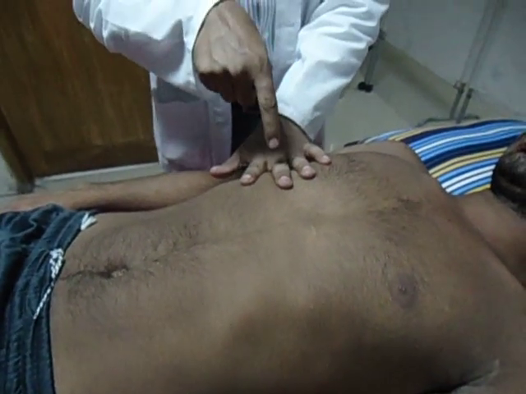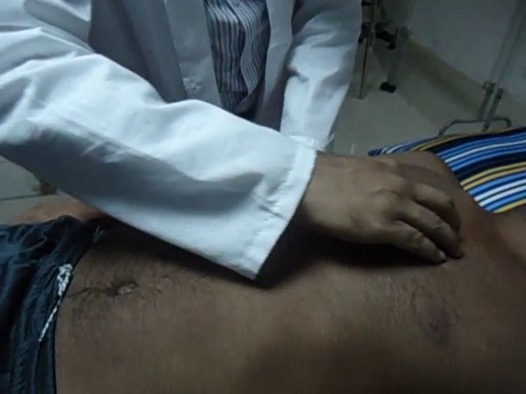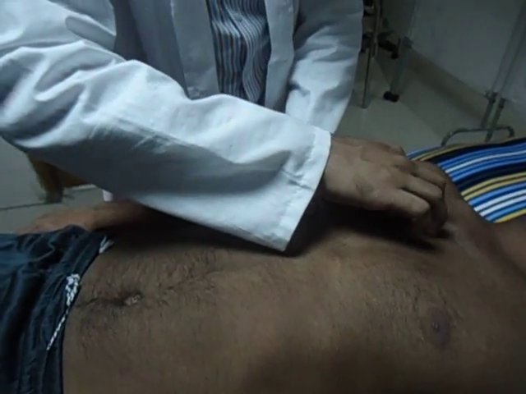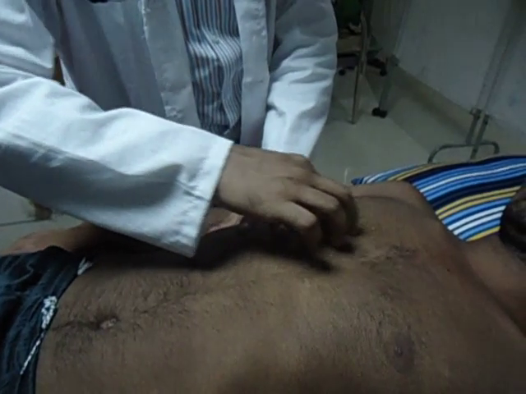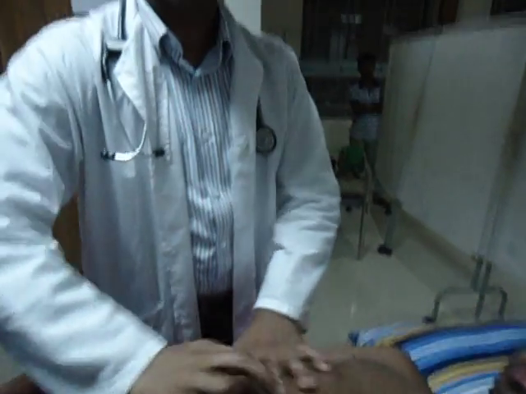Here we have found the upper border of the liver dullness. So we have to measure the upper border of the liver dullness. Then we have to do the auscultation, which is where we listen to the breath sounds in the apical region.